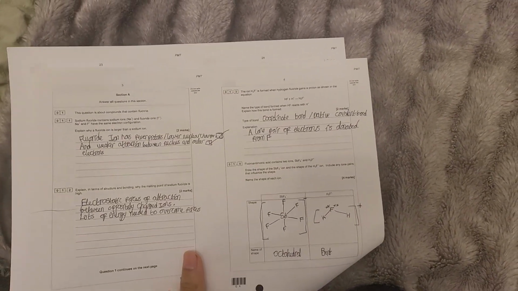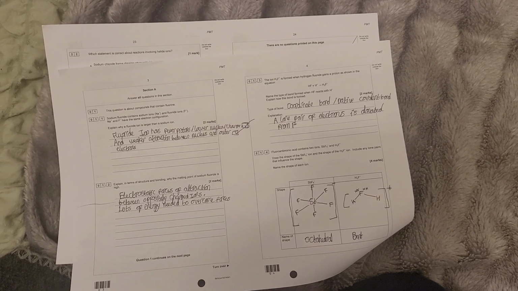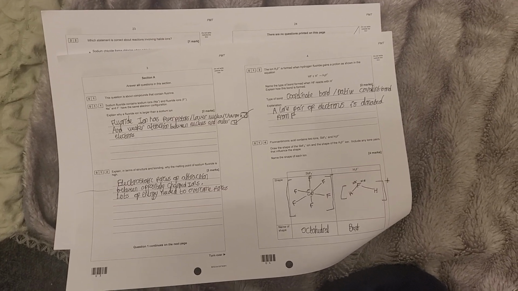Name the type of bond formed when HF reacts with H+. Coordinate bond / dative covalent bond. A lone pair of electrons is donated from F. It can't be donated from H, can it? So it must be F.